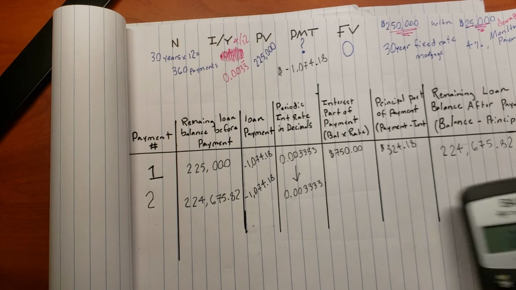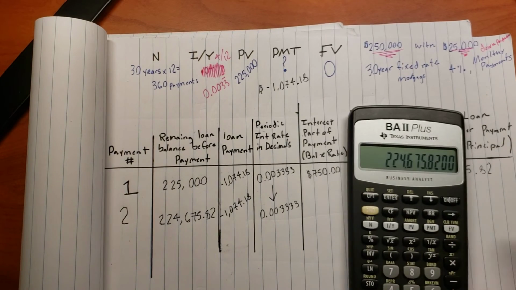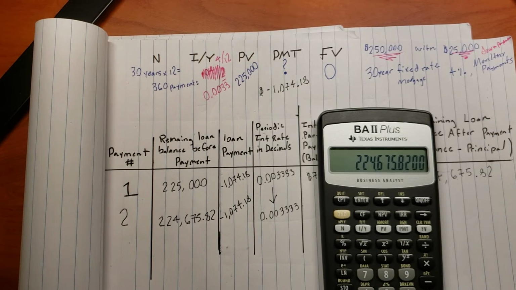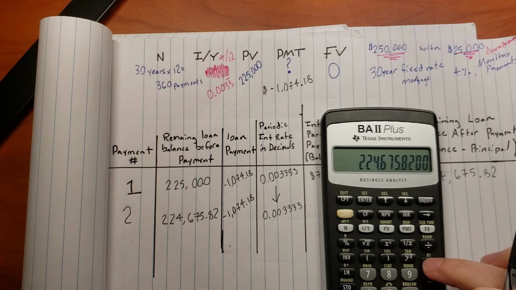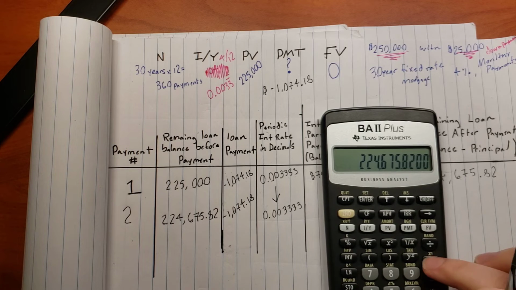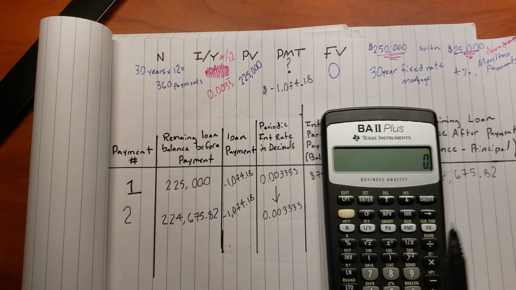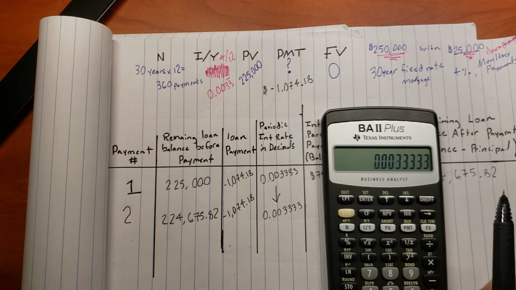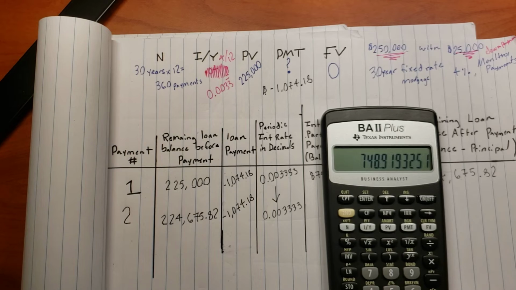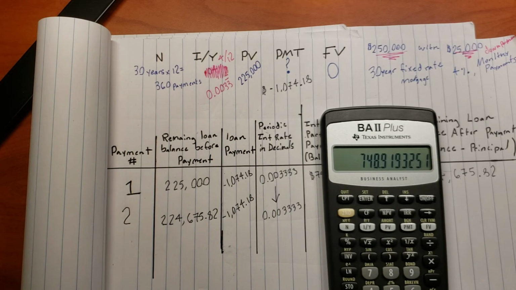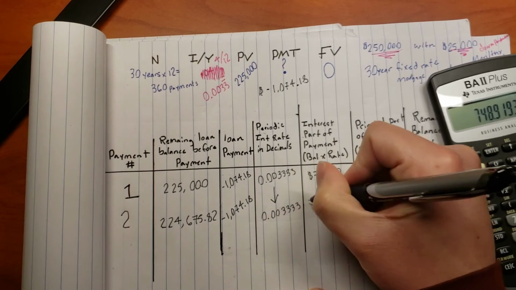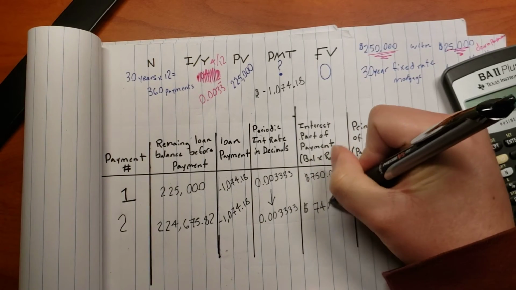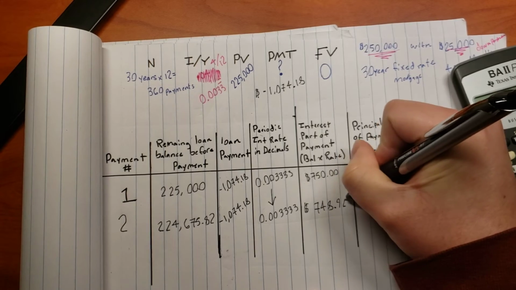And now, do you want to know the interest part of the payment again? So we have our balance on the loan remaining times our interest rate. And it's an infinite decimal. $748.92.